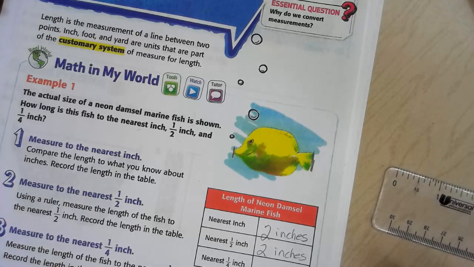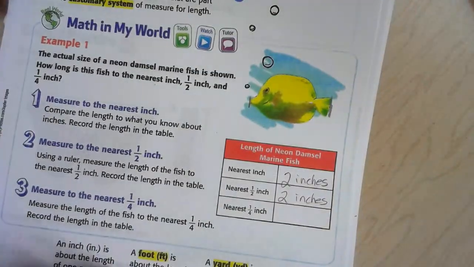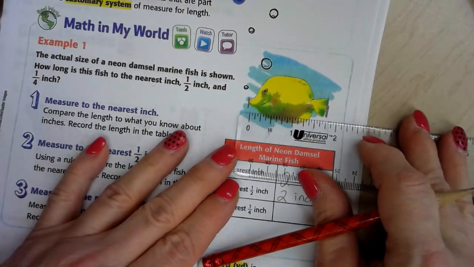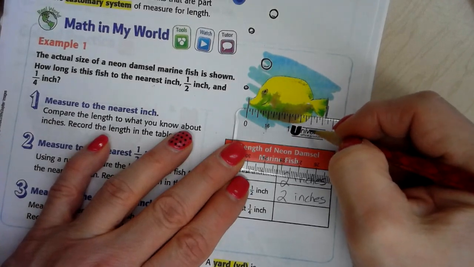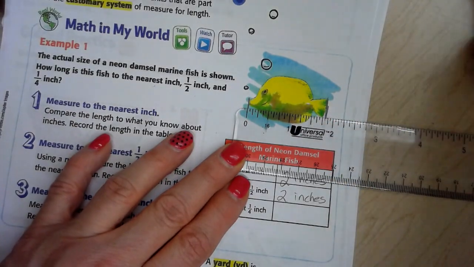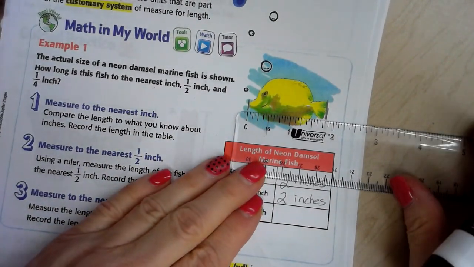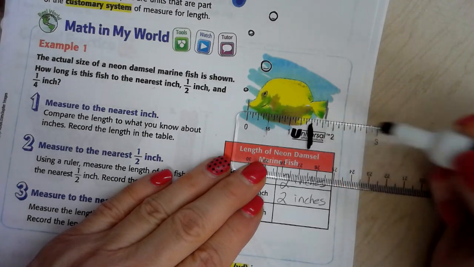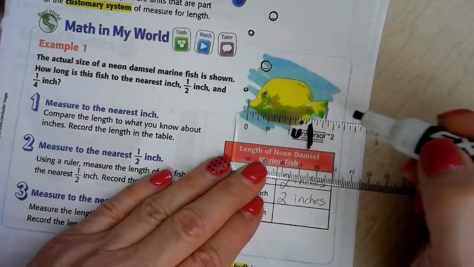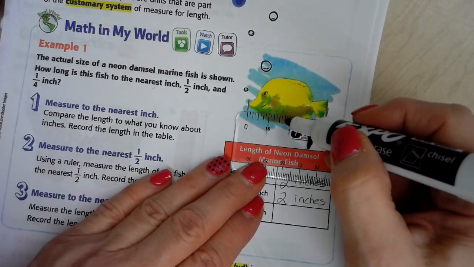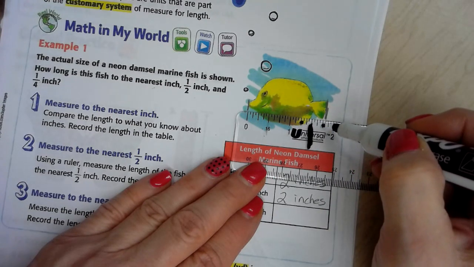All right, now it says we're going to measure it to the nearest 1/4 inch. So let's put our ruler back up there again. Here's 0. And if you remember, this is going to be a 1/2 inch right here. Maybe I can mark it with this marker. That might be easier. 1/2 inch would be about right there. See that? And so this would be 1/4 of an inch. And this would be 1/4 of an inch. So this is 1 1/4, 1 1/2, 1 3/4, and 2.